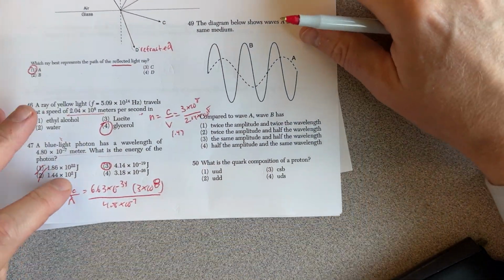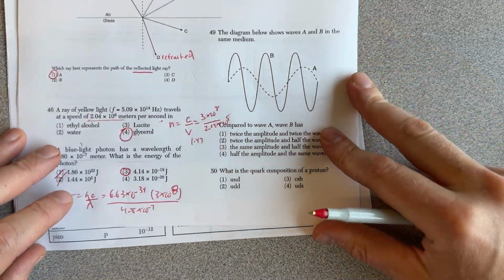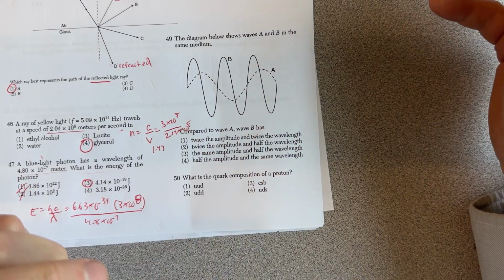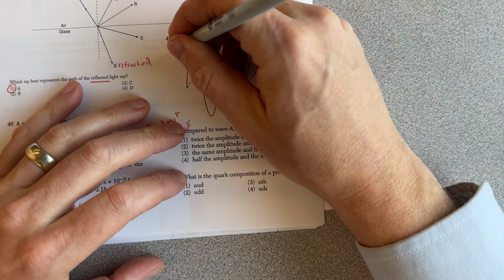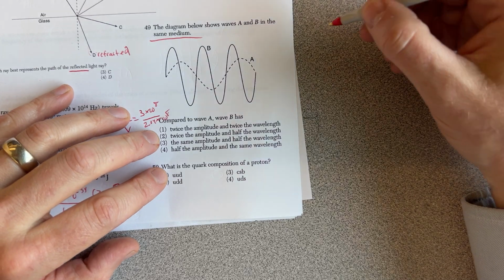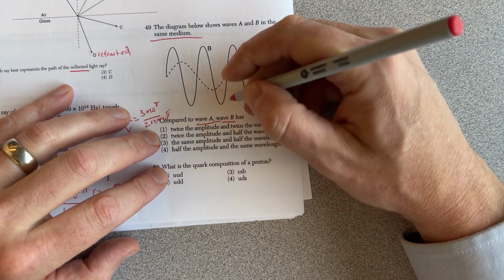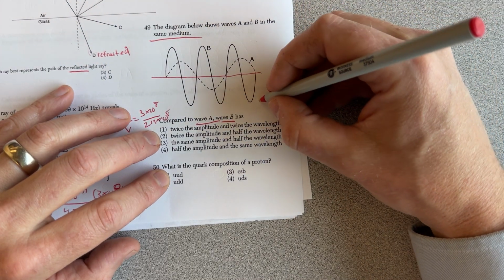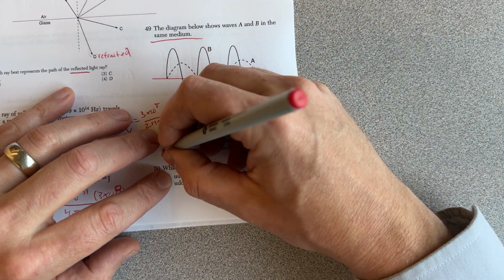Diagram below shows waves A and B in the same medium. It doesn't say what type of medium, so it's a mechanical wave. Compared to wave A, wave B has, let me draw a line in the middle here, B's amplitude is twice. So B's amplitude is twice.